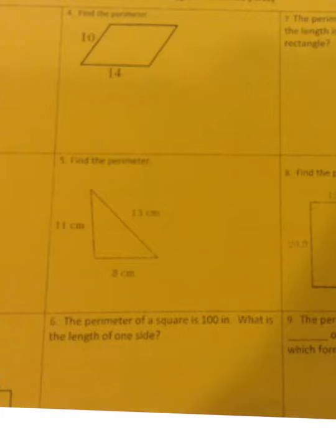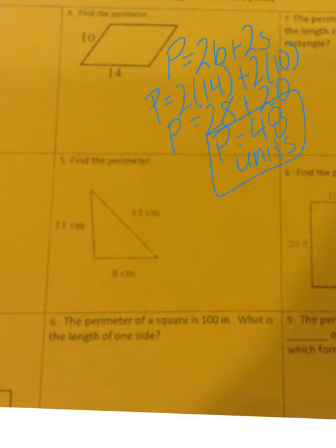Number 4, find the perimeter. The answer is 48 units. I got that by using the formula 2 times the base, 14 is the base, plus 2 times the side, 10 is the side. I substituted the values and then simplified and got 48 units.